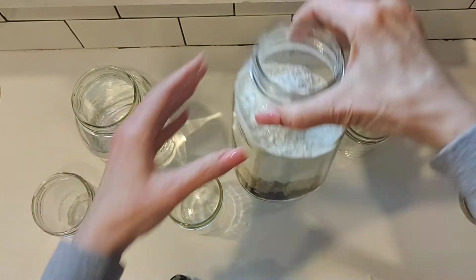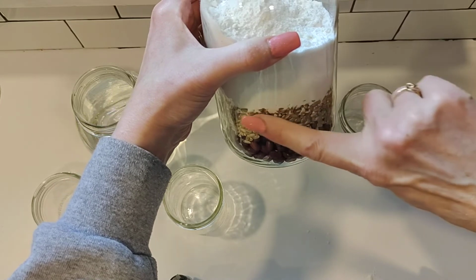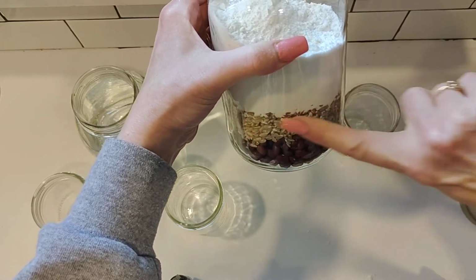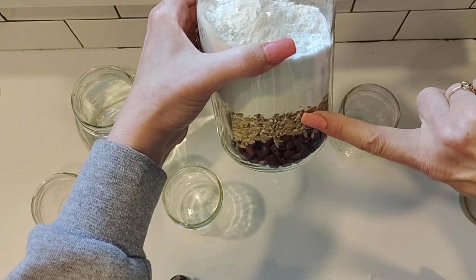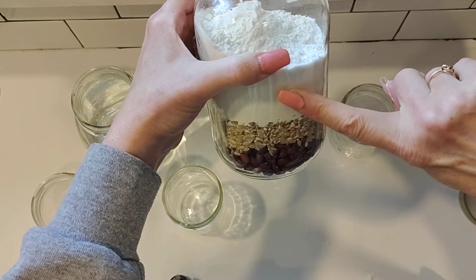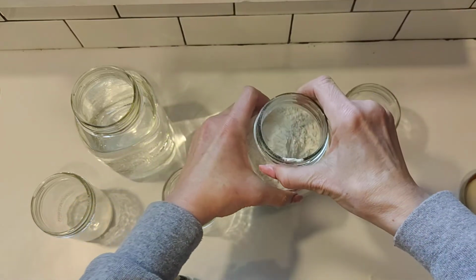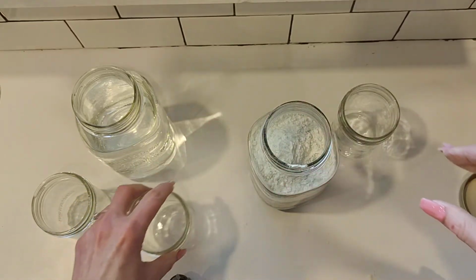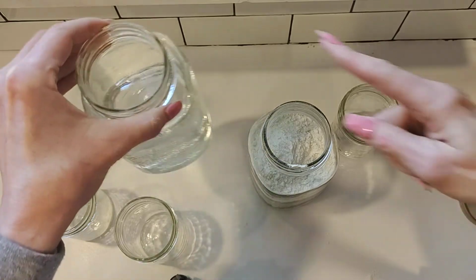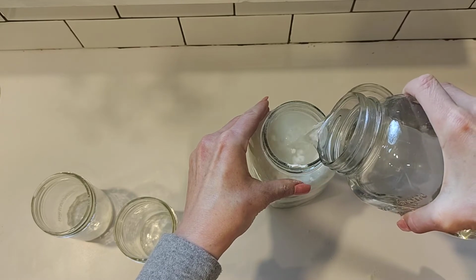All right. So we've got our beans, which are our large rocks. We've got our rice, which is our small rock fragments and pebbles and shell. And we've got our flour, which is our sand or our silt in the bottom of our riverbed or our ocean or our lake. Now we get to add some water. So we're going to pour our water right in on top.